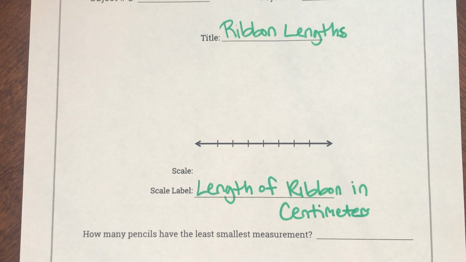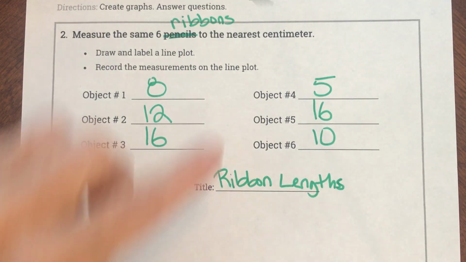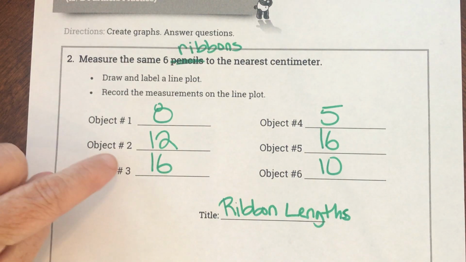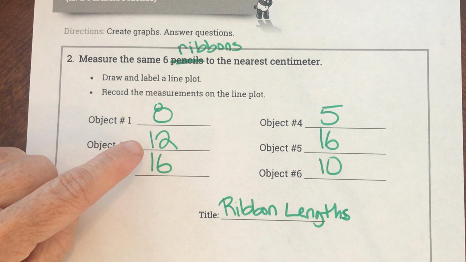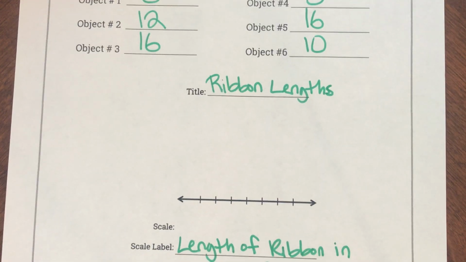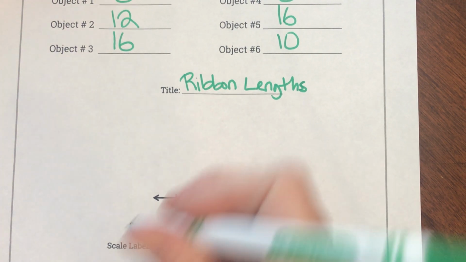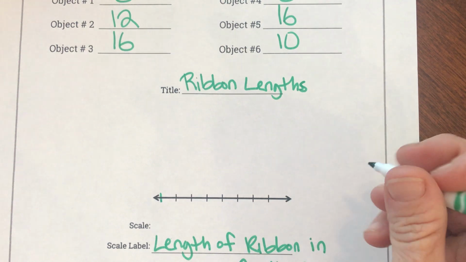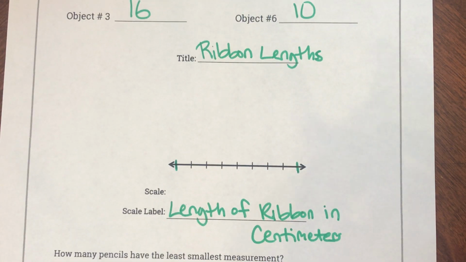Okay, so now we have to actually write our scale. Our scale is going to be a little trickier now because look at what we have. We have a really small one and we have a really large one. So we have all the way from 5 to 16. It's probably not going to fit on this one, so we might even have to make ours a little bit bigger. I might add one right here, and let's add one right there, and then we still might have to add some.